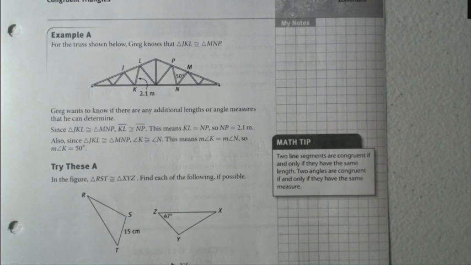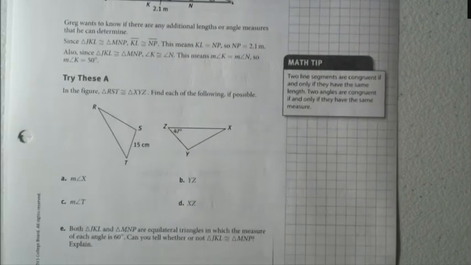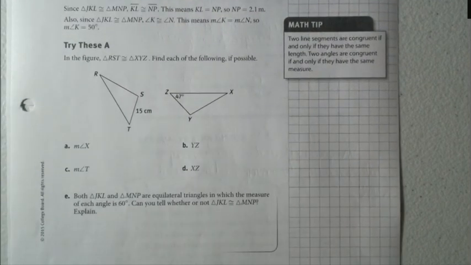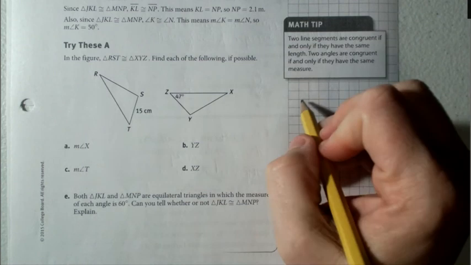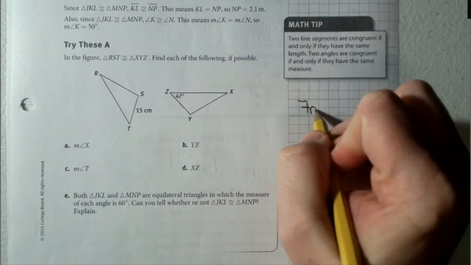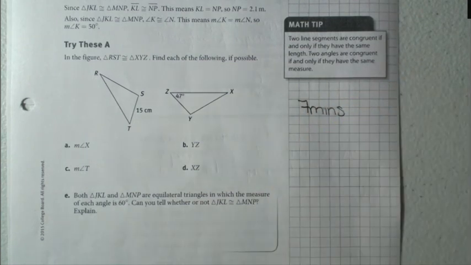Here we're at the try these. It says in the figure, triangle RST is congruent to triangle XYZ. Find the following if possible. Here's what's going to happen. On the next slide, you're going to see a time to climb referring back to these particular questions. So before you move forward, I would suggest that you take about the next 7 minutes to see if you can compute the measurements.